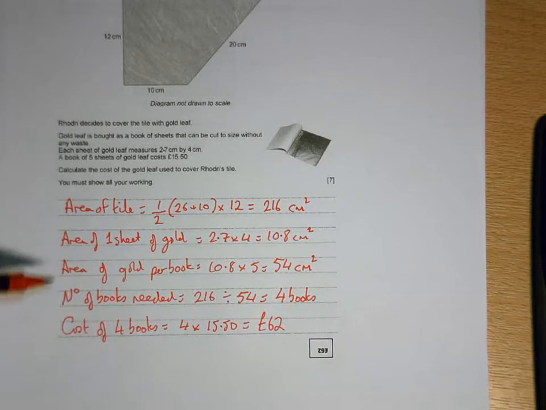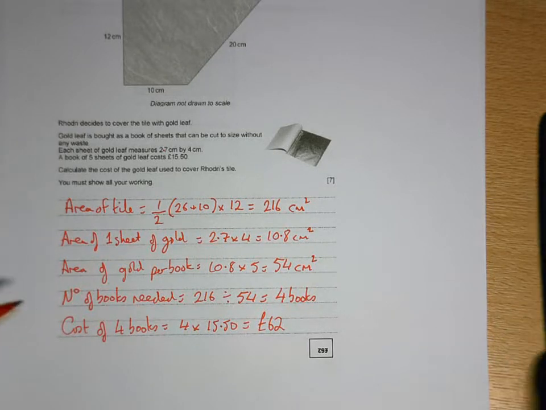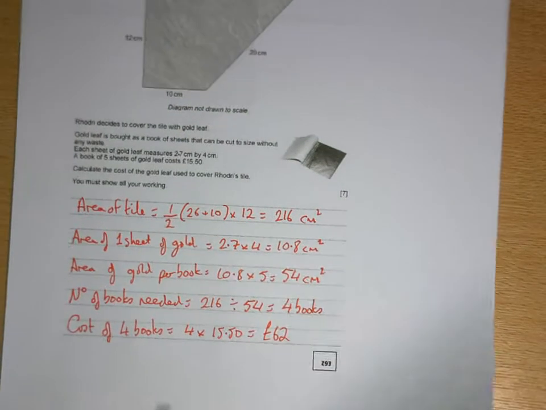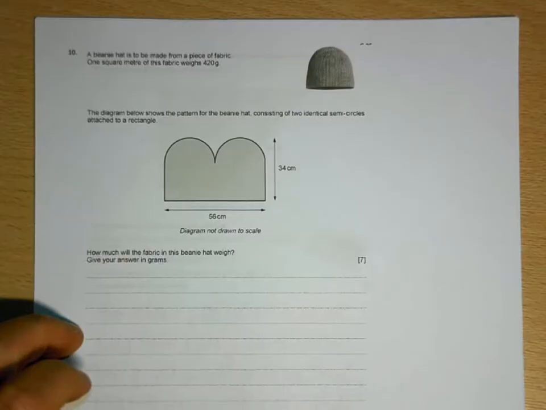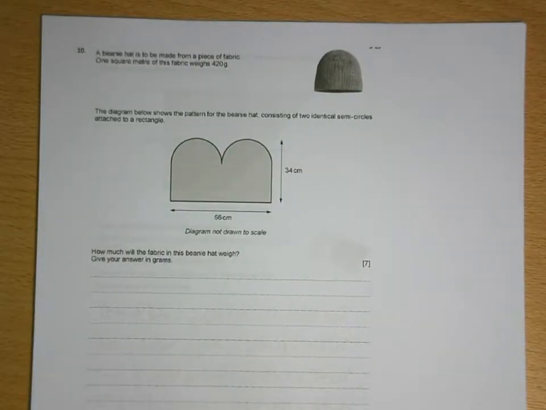Not a story, well, first of all I'm going to do this, then I'm going to do that. And then the final question in this pack, something to press on. A beanie hat is to be made from a piece of fabric. 1 square metre of this fabric weighs 420 grams. The diagram below shows the pattern for the beanie hat consisting of 2 identical semicircles attached to a rectangle. How much will the fabric in this beanie hat weigh?